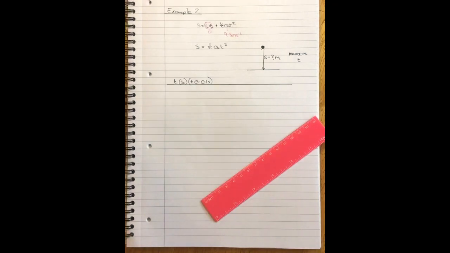And I'd like you to pause me here, and I'd like you to complete this little data table just like we did for example 1. Try not to look back and get all the columns correct. See you in a moment.